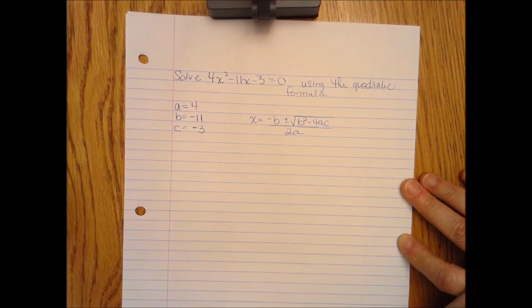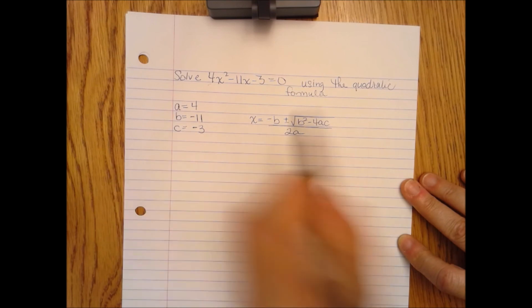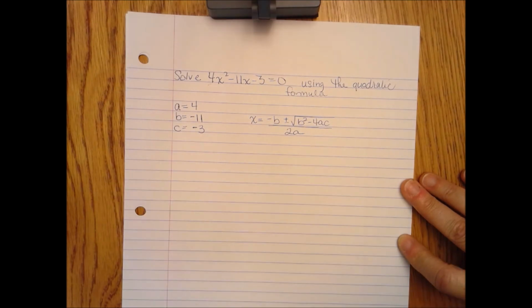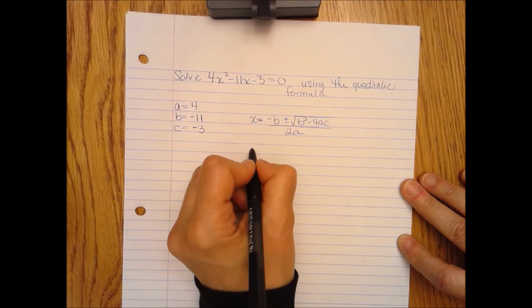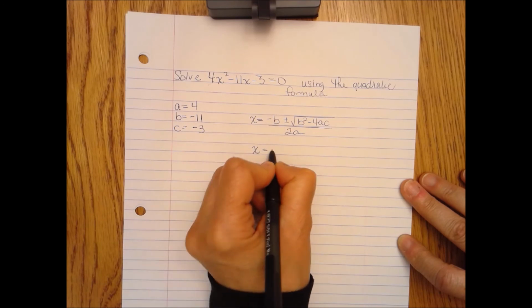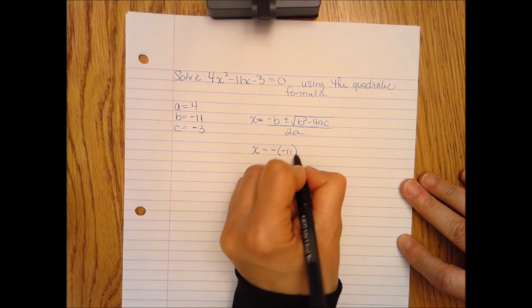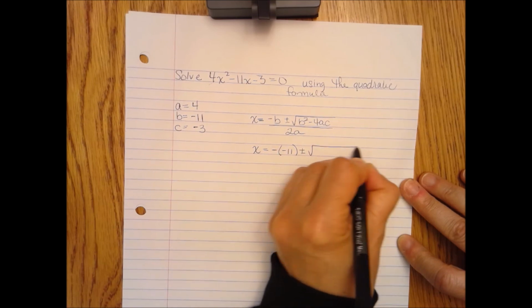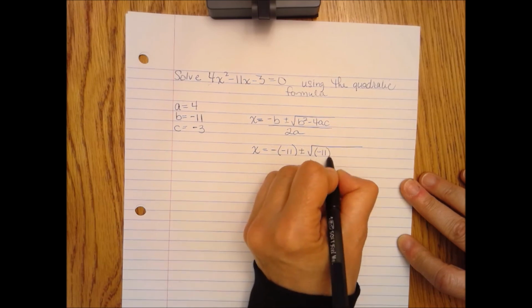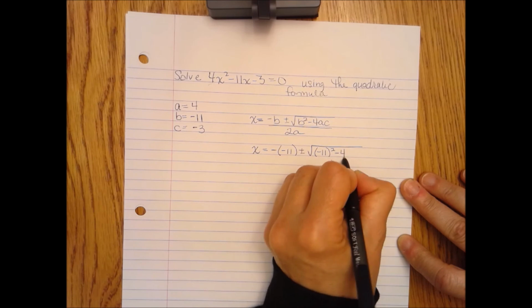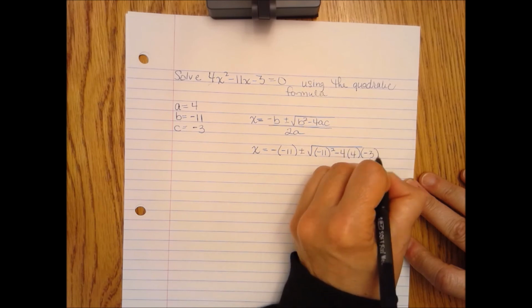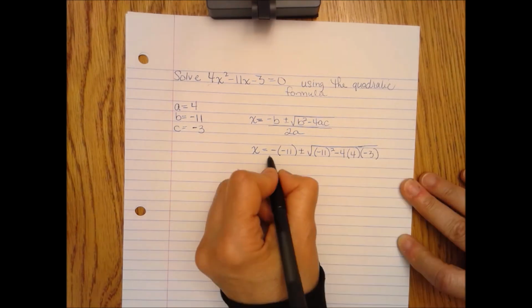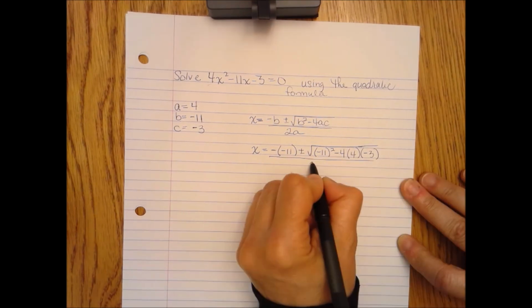Okay, so let's just plug in a, b, and c into this equation. This is an equation. It's the solutions to x. x equals negative negative 11 plus or minus the square root of negative 11 squared minus 4 times a, which is 4, times c, which is negative 3. That is all over 2 times a.